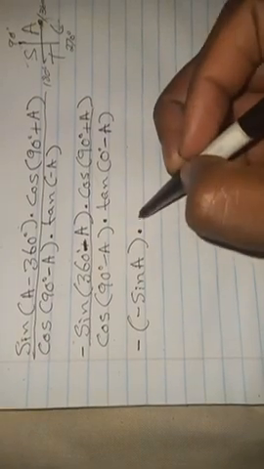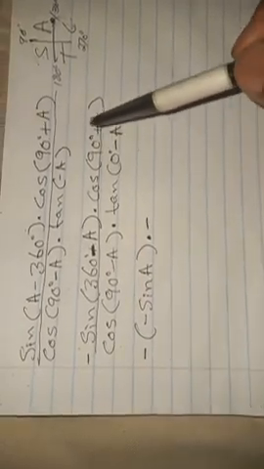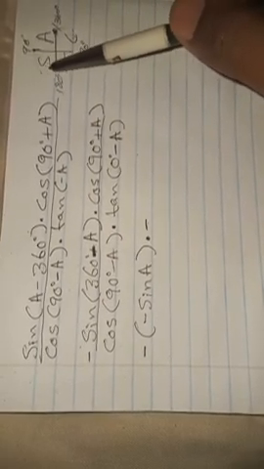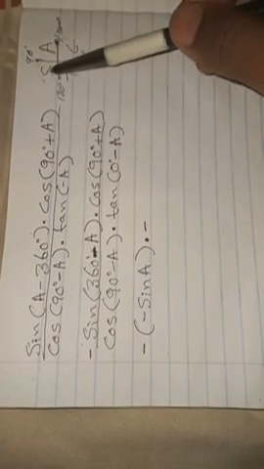If only sine is positive here, first of all you are going to write minus. Why minus or negative? Because only sine at 90 plus is positive, but here we're dealing with cos, so cos is negative.